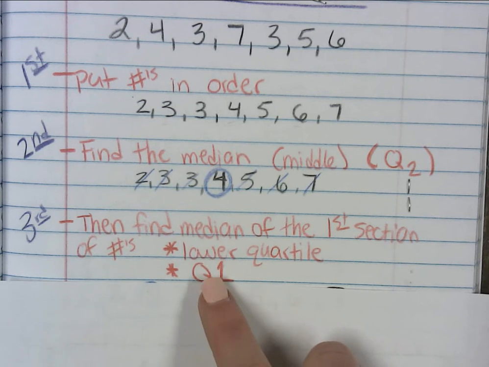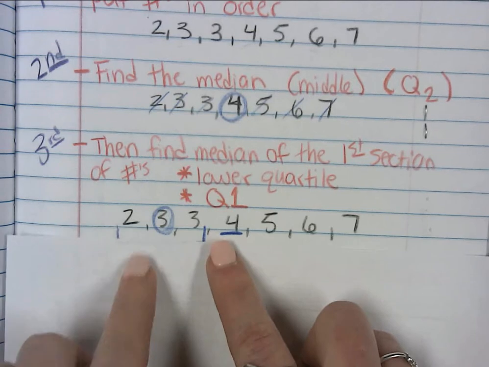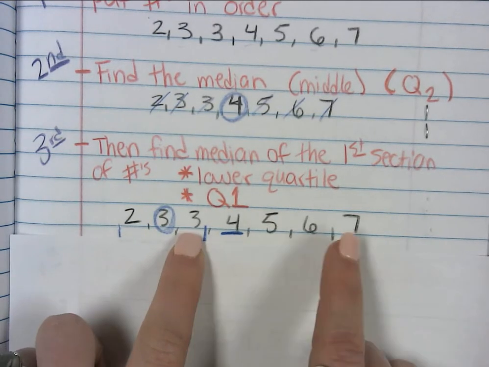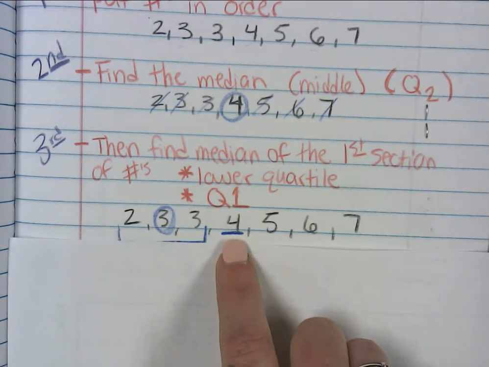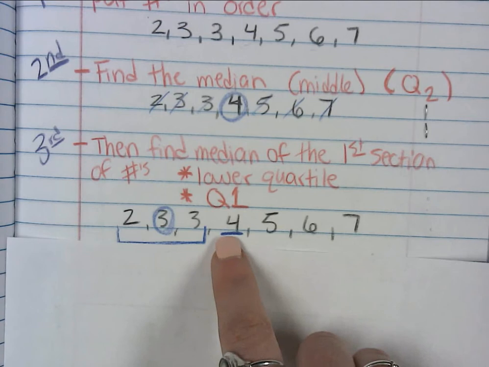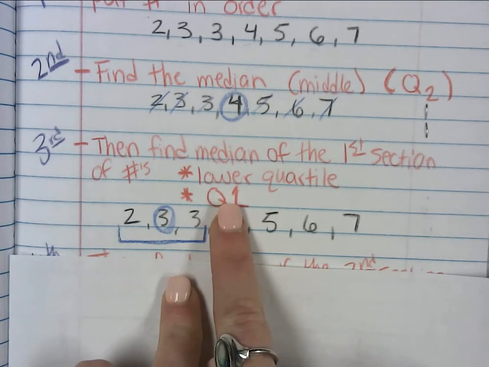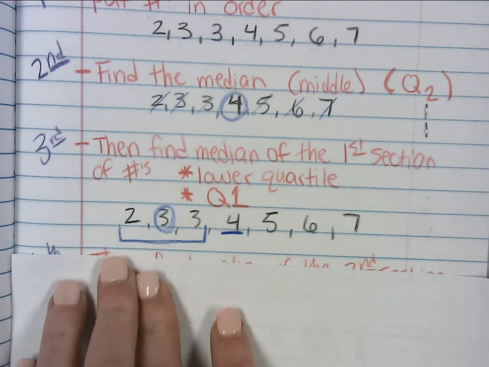So let's look at those number sets we had again. We had 2, 3, 3, 4, 5, 6, and 7. Now remember we said the median was 4. That was our middle number. But now we're finding the median of that first section. So that median kind of split my number set in half. And now here's my first section because the median split it in half.